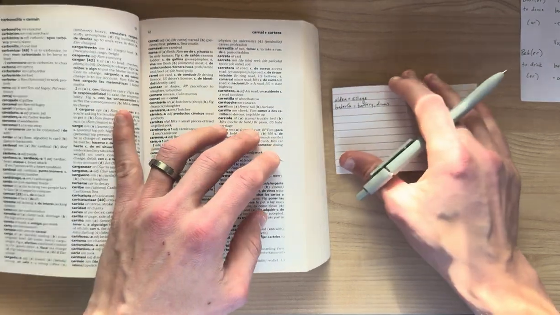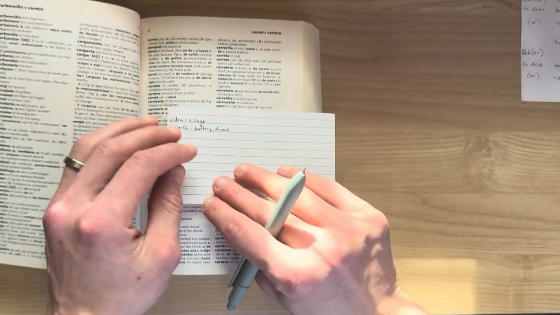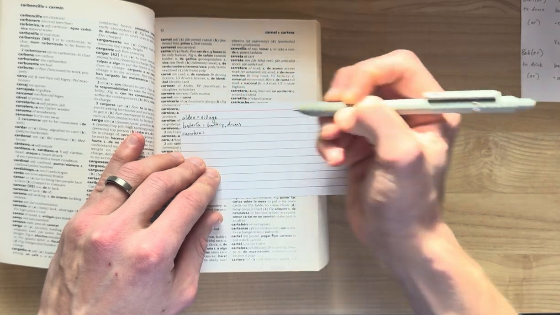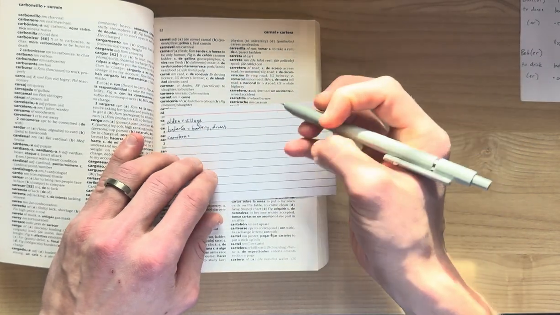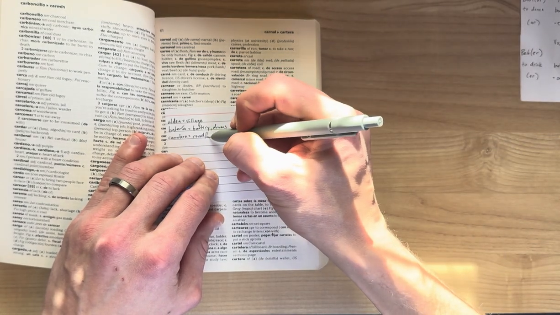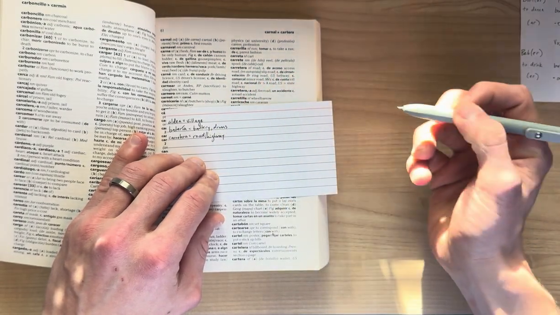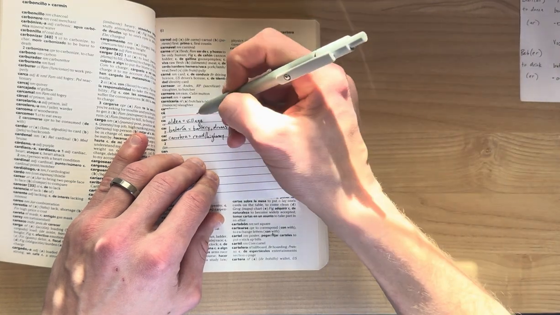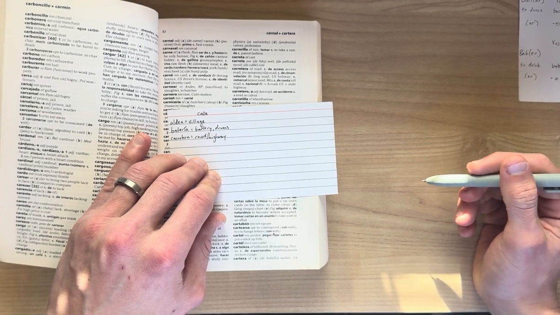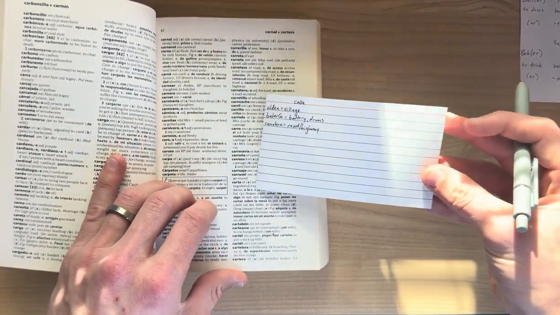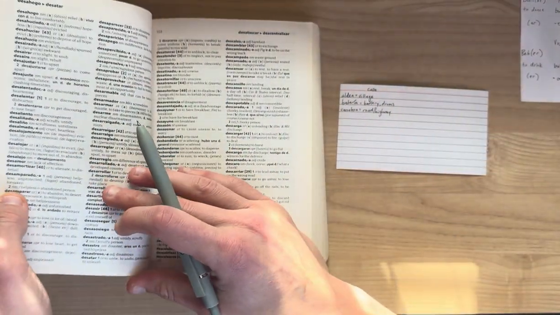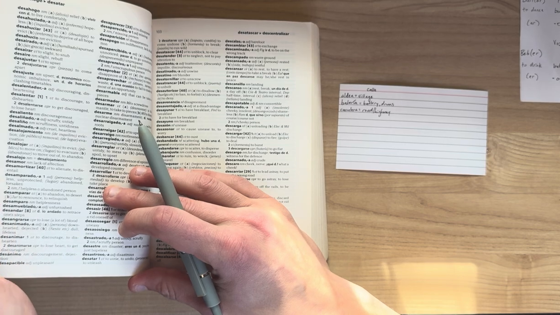Alright, here's another one. So for C, we're going to go with carretera, which means road. And it's more of like a highway. There's another word that you'll see out there, calle, C-A-L-L-E, and that's more just for street. But carretera is more for like a highway, more of a main thoroughfare than just a standard run-of-the-mill street.